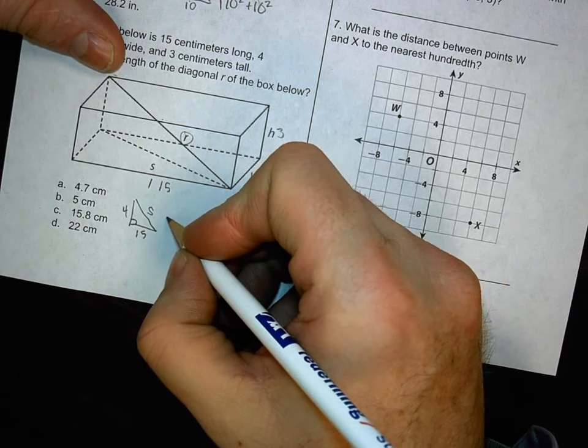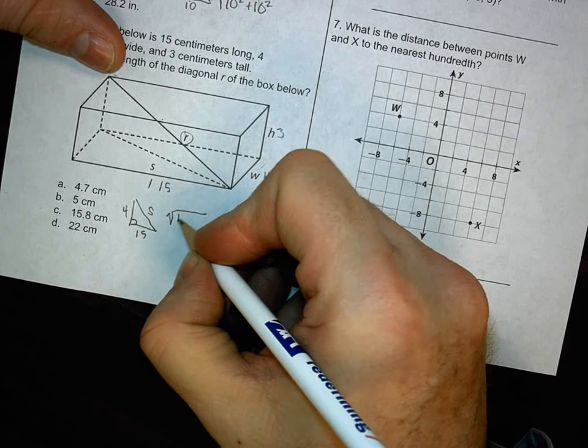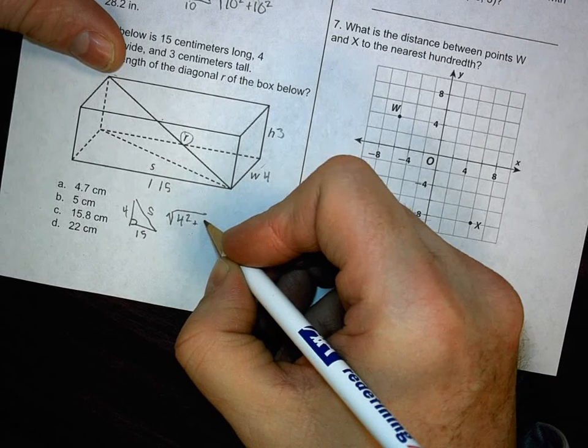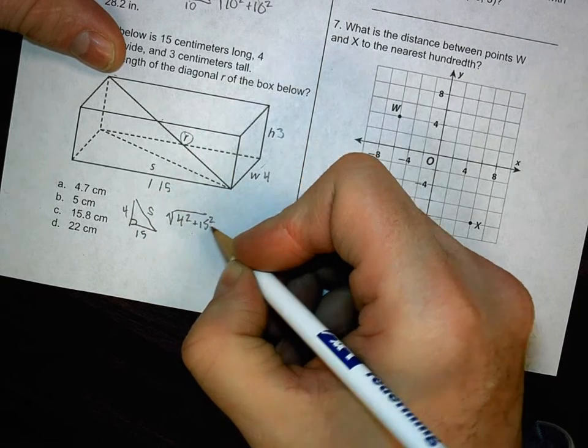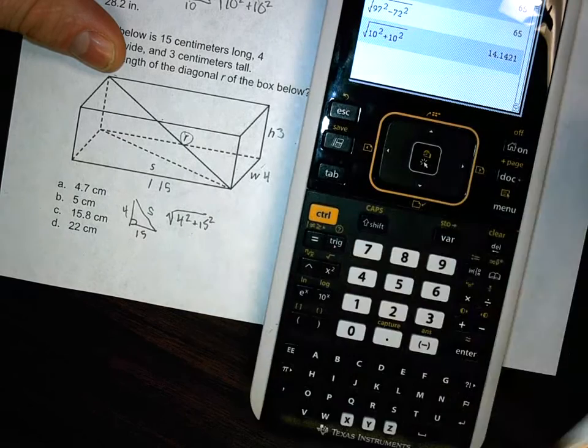So to get that, we're going to do the square root of 4 squared plus 15 squared, and that'll give us S. Let me get my calculator back out.